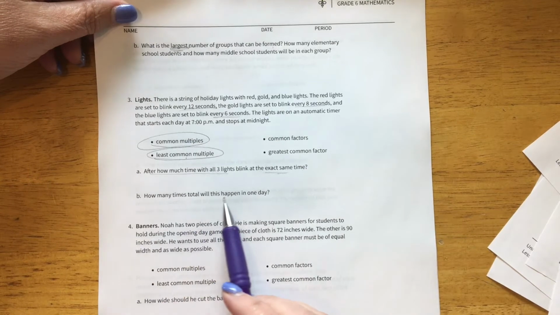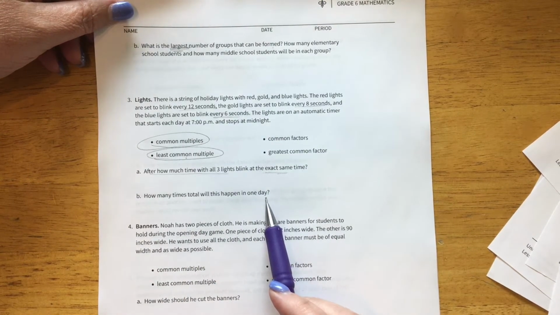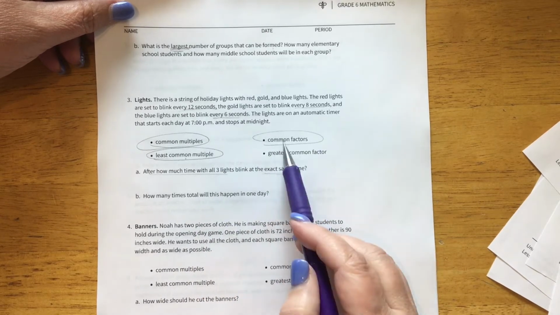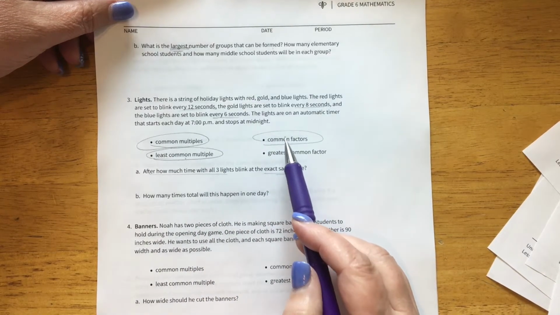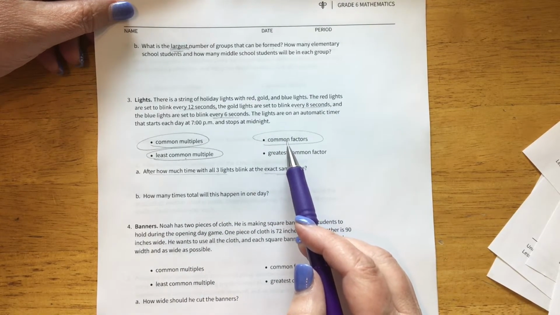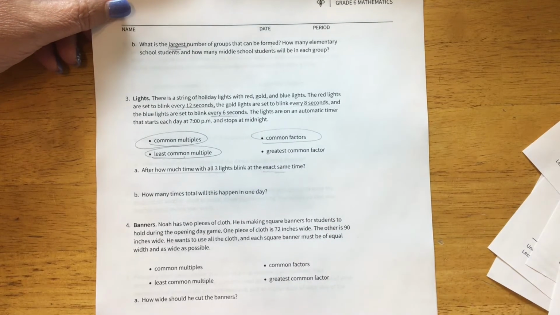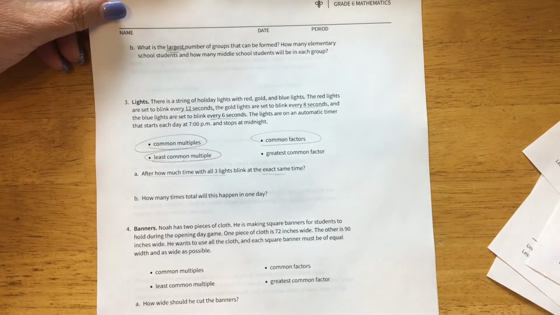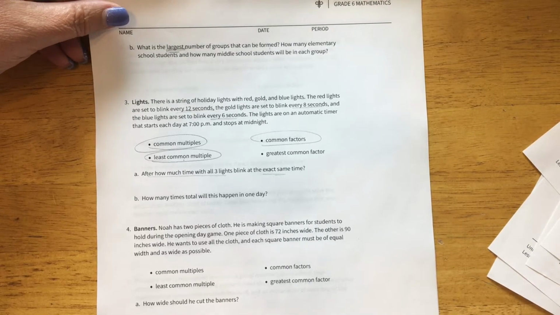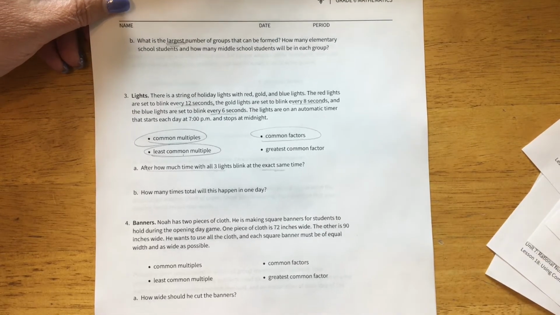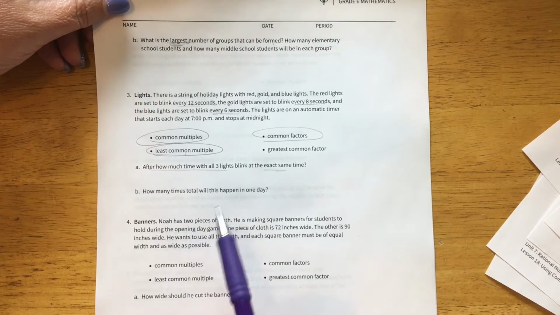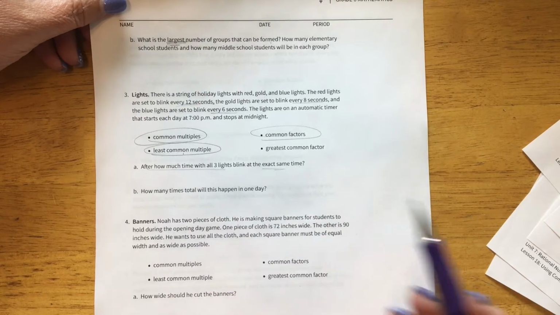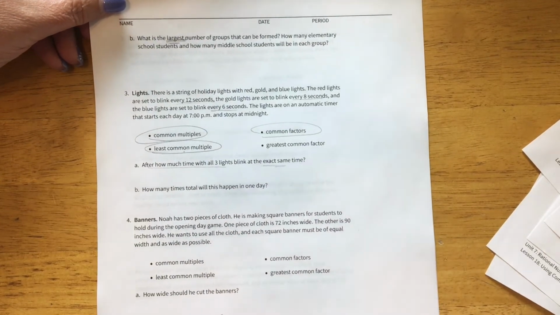How many times total will this happen in the day? Well, again, that might need finding some factors, right? Kind of like the plates and cups one, right? Yes, we needed the multiples of packages, but then we had to use factors to figure out how many packages to buy. Same thing here. We have to use those factors to help us answer part B. So there are the answers for number 3.